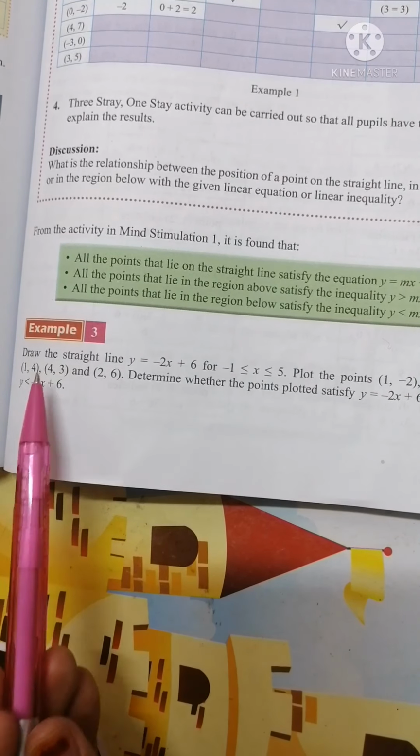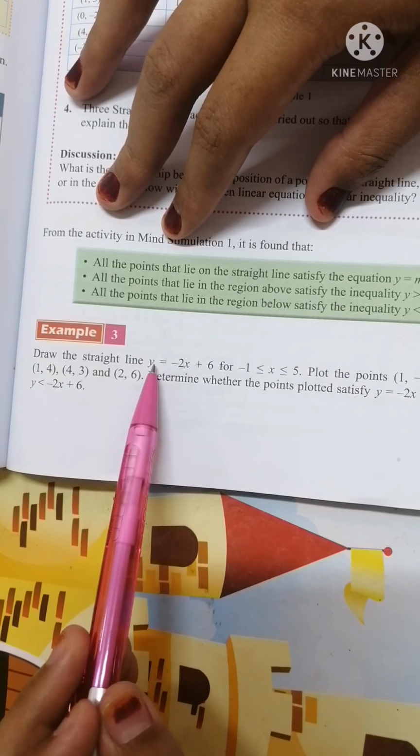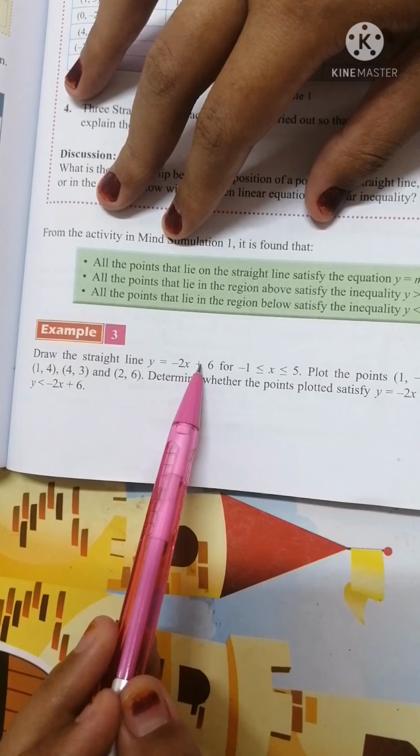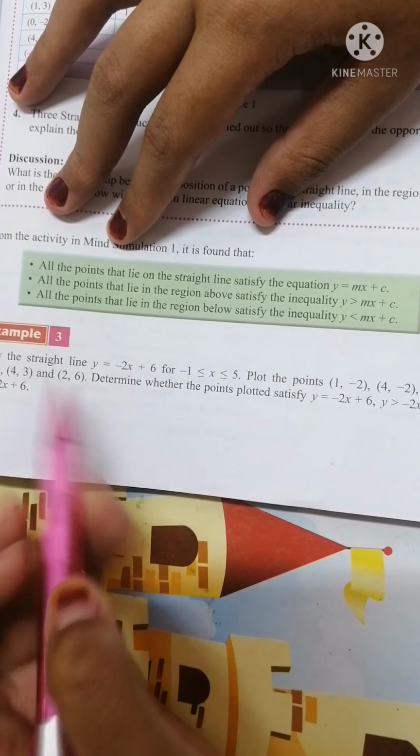Let's look at it. The first thing you need to do is draw the straight line of y equals negative 2x plus 6. So how do you want to draw it? Based on this information.